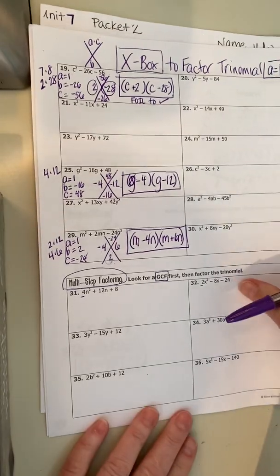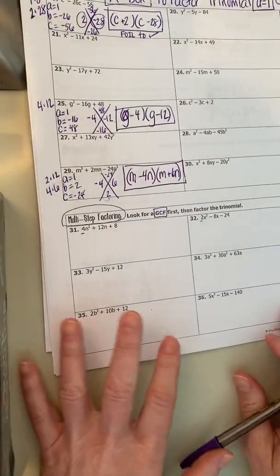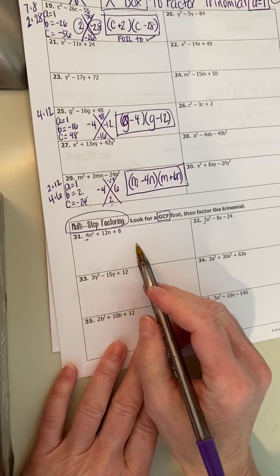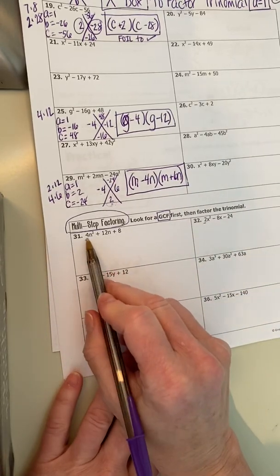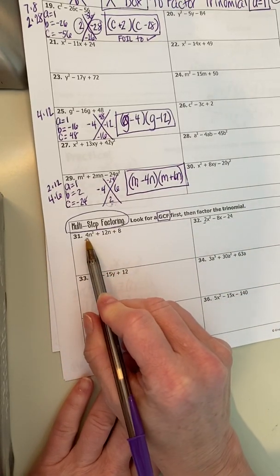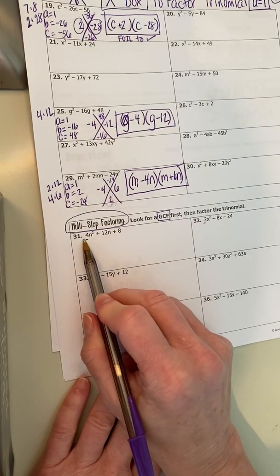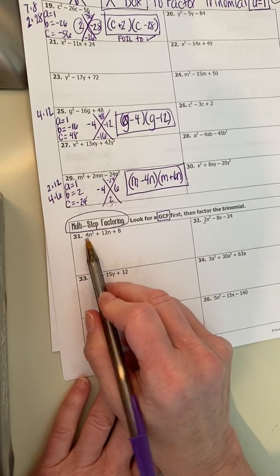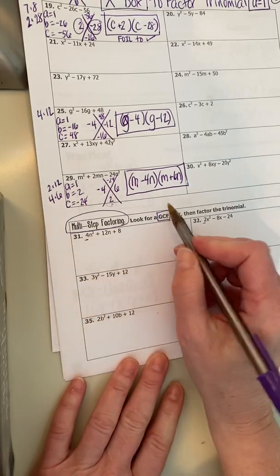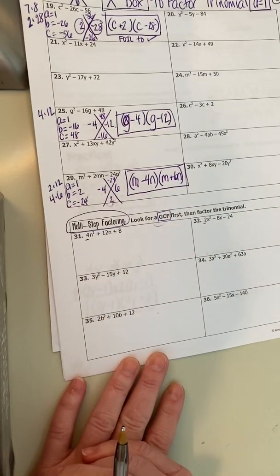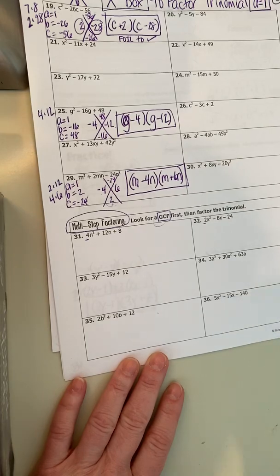I'm going to do one of the examples on the bottom. Notice that number 31, the A value is not 1. The A value is 4. But you can divide all of those terms by 4, eliminating the 4 right here. So you have to do that first. If there's a GCF, you have to factor that out first.